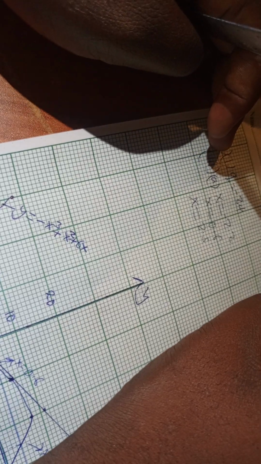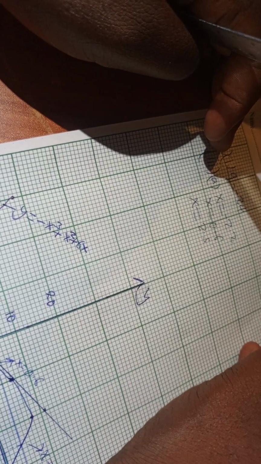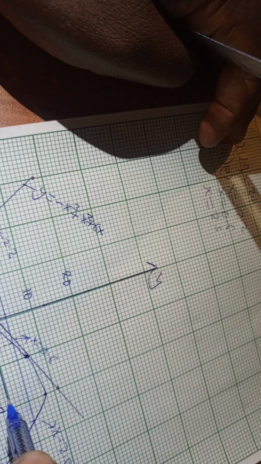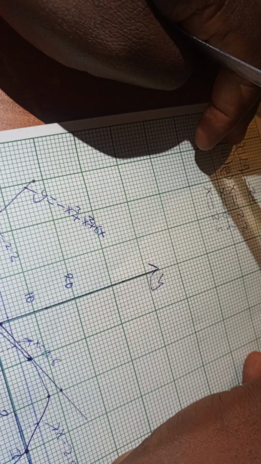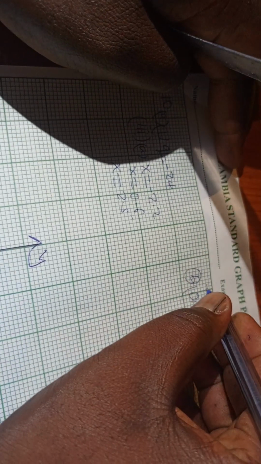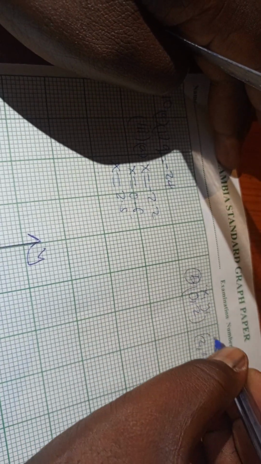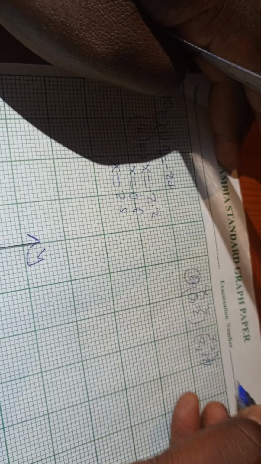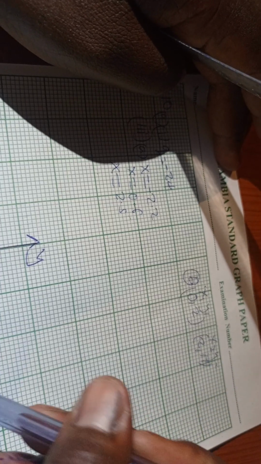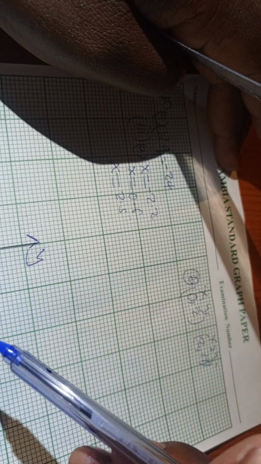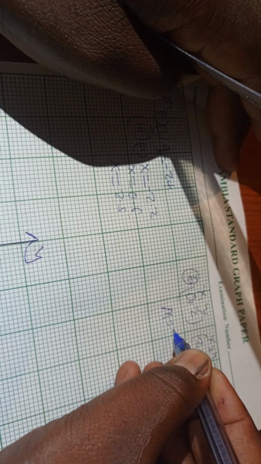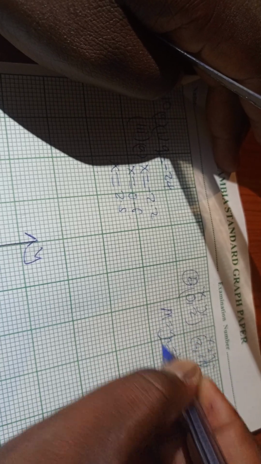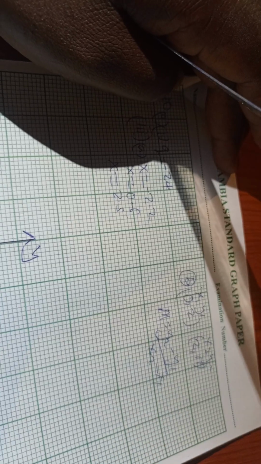This is question B. So get 0, 2. Another point. This is 2, 11. So 2, 11. This is x1, y1, and this is x2, y2. So you can pick any point you want. As for me, I've picked this one and this one together, but you can pick any point you want. So now the gradient is equal to y2 minus y1 over x2 minus x1.